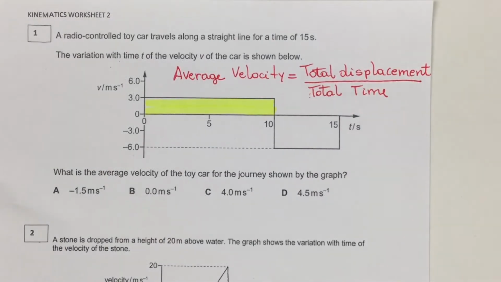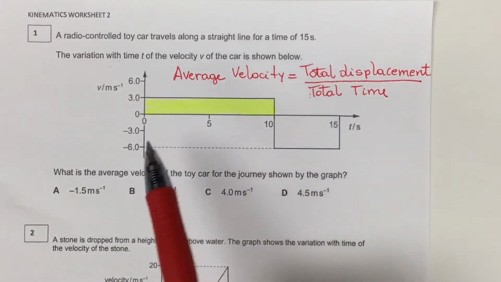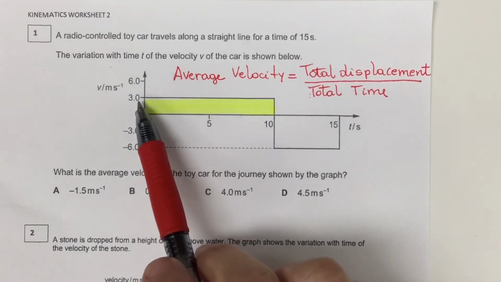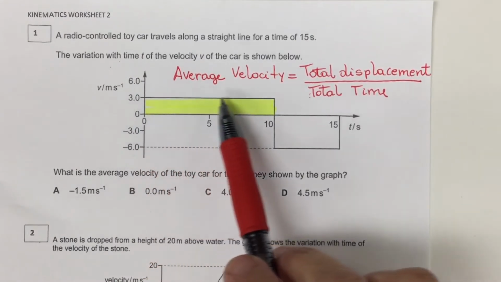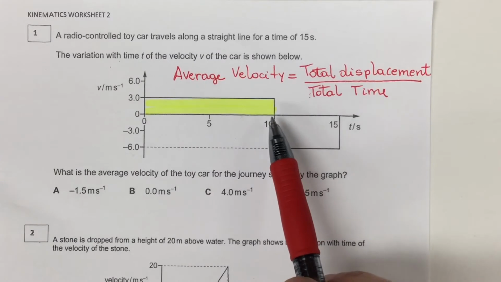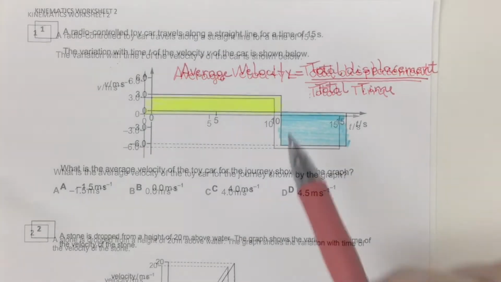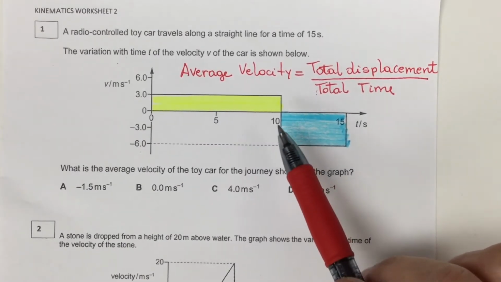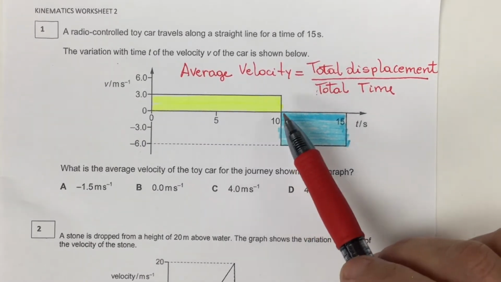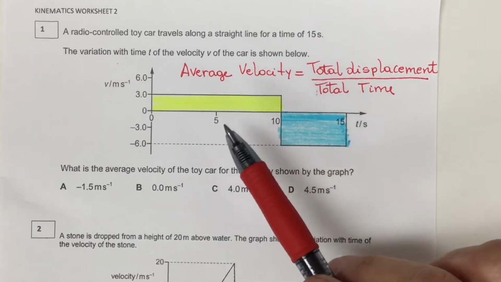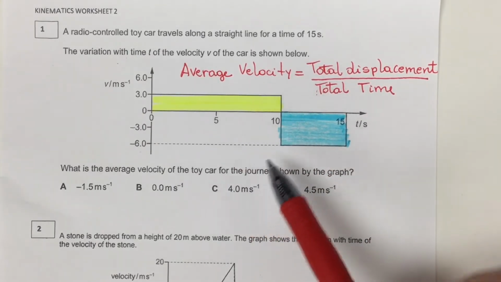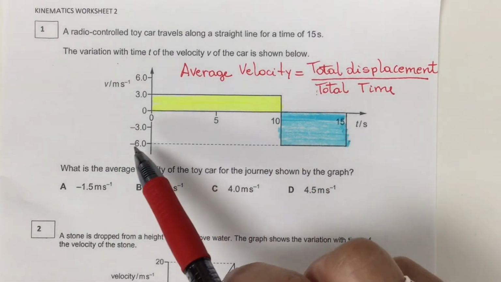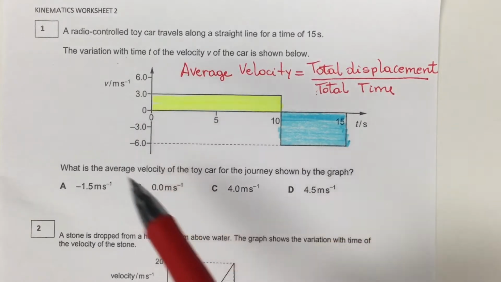This yellow shaded area is where the velocity of this toy car is constant at 3 meters per second during 10 seconds. Now this blue shaded section indicates a sudden change in the velocity of this toy car from 3 meters per second to 6 meters per second going in the opposite direction, because here it indicates a negative.